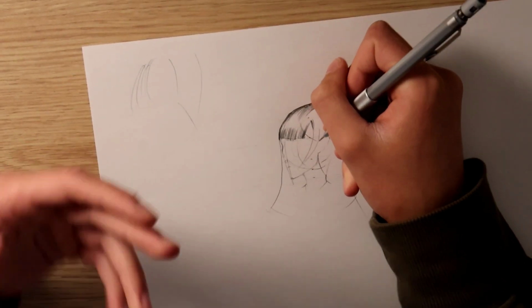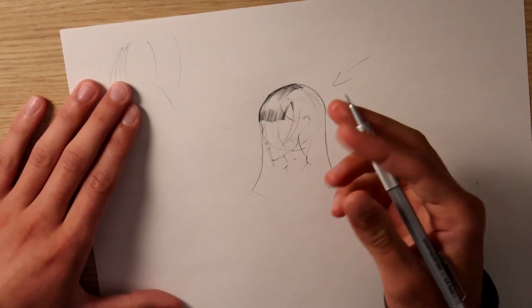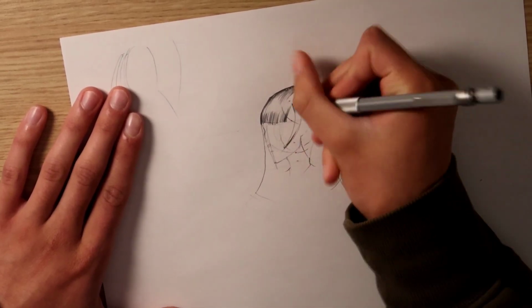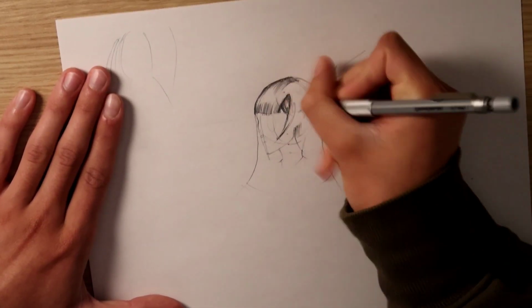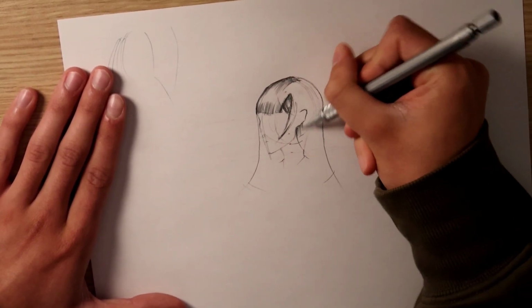You don't need to overcomplicate it and think of each one as an individual hair strand. Rather, look at it as, okay, this is the general shape that I should follow. So for this hair down here, just follow the general shape like that. Some more dark area here. And pretty much we're just going to repeat this shading of the dark area all over the hair.